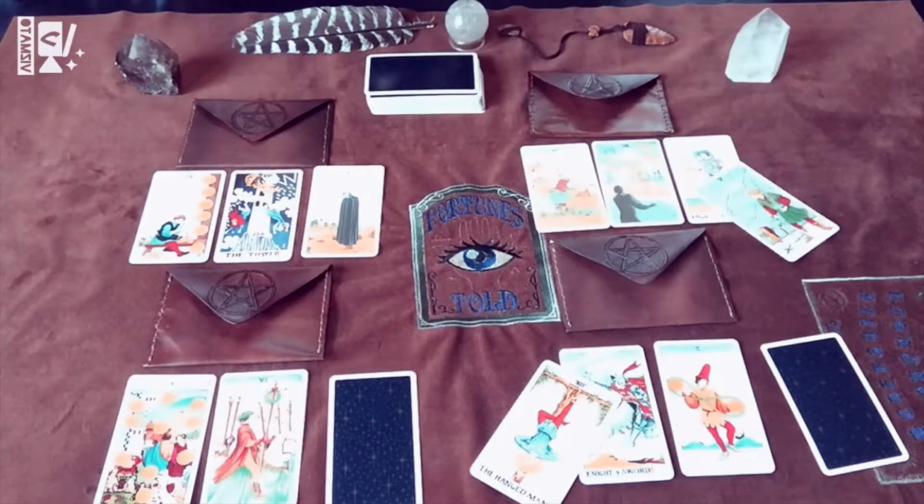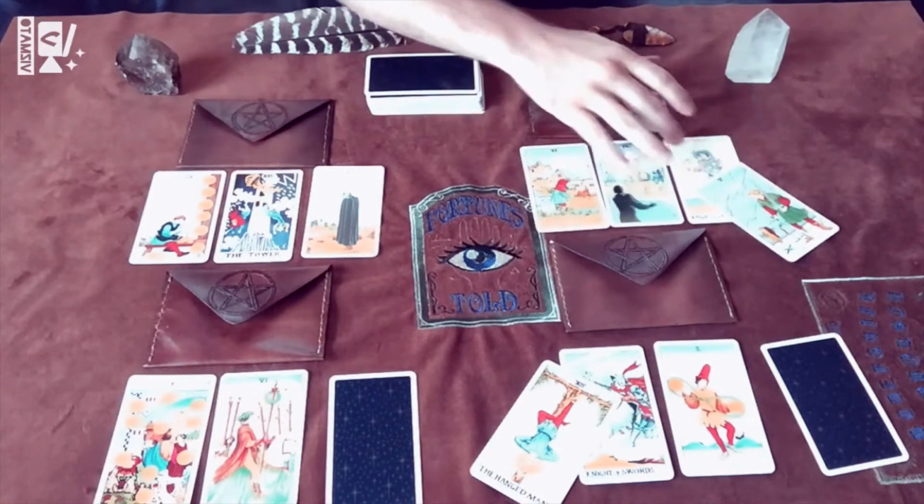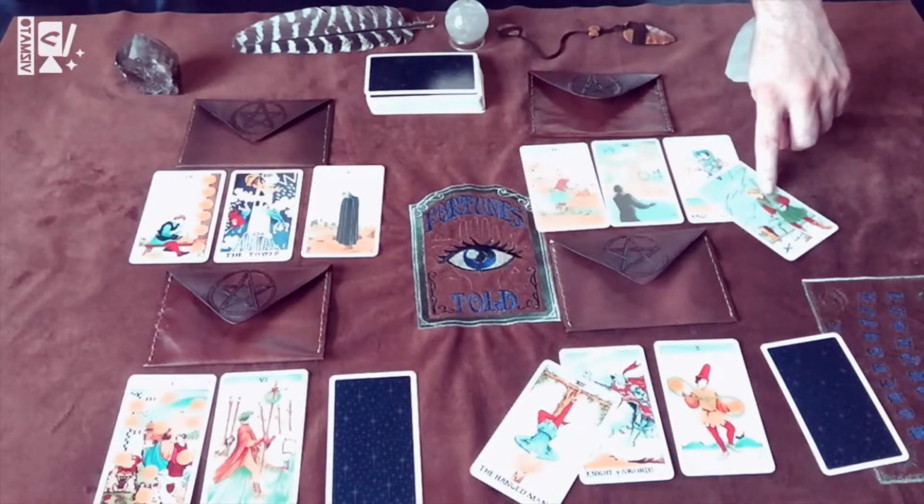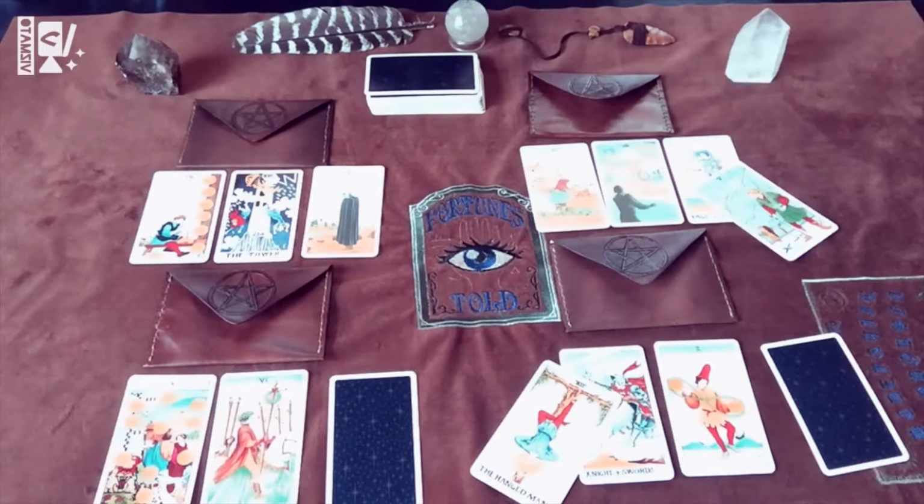So what I see is a lot of hope, wanting something to go in a particular way. And then we see the Five of Swords, indicating that something about this situation is definitely unfulfilling, and maybe the hope of emotion there will ultimately, according to these cards, be unrealized.